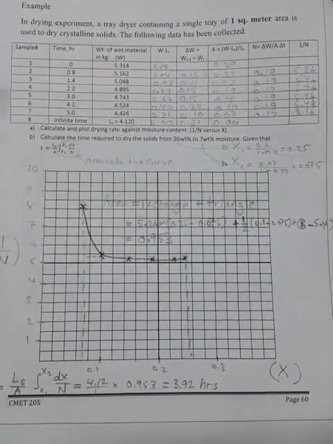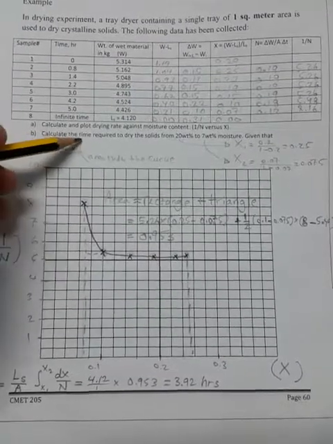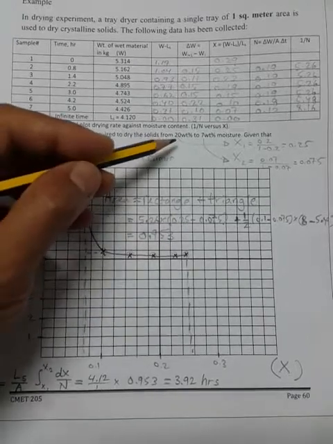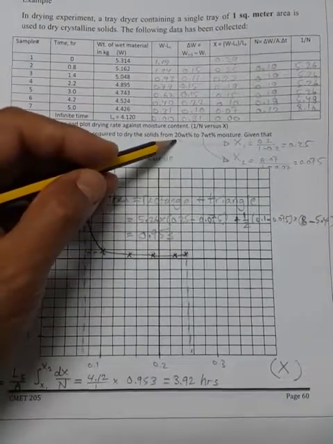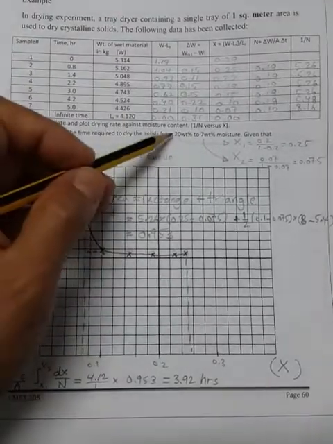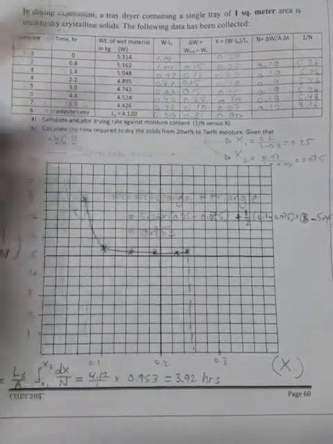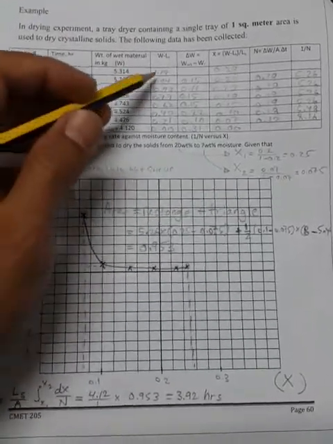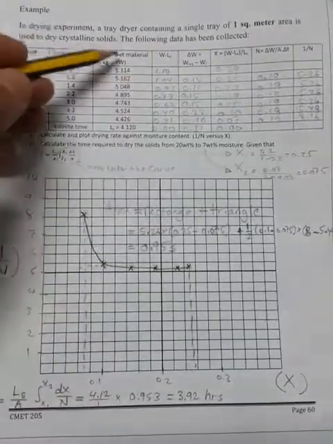The final target is to calculate the time required to dry the solid material from 20 weight percent to 7 weight percent. So what's the time required to dry the material from 20 weight percent to 7 weight percent? Now to solve this question, we have to complete the table.